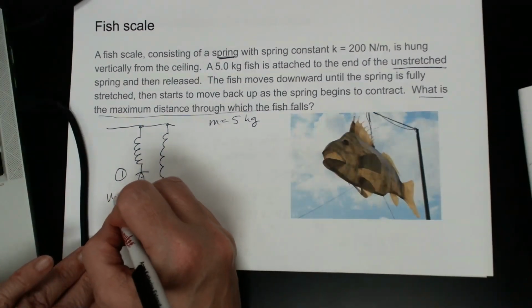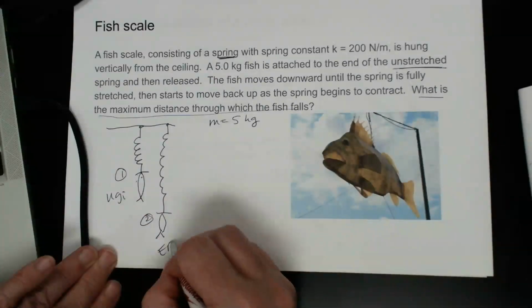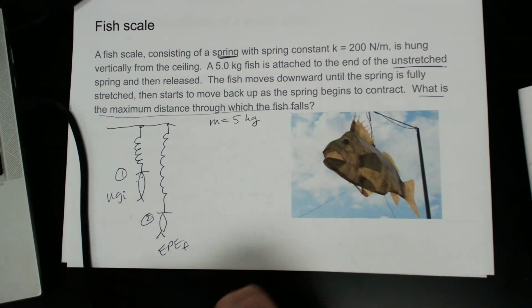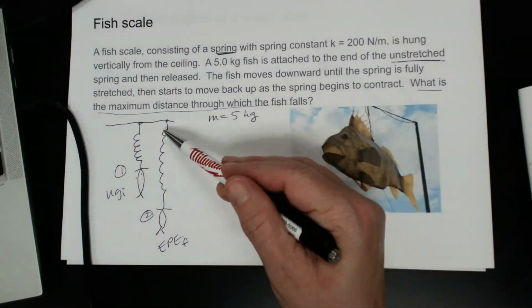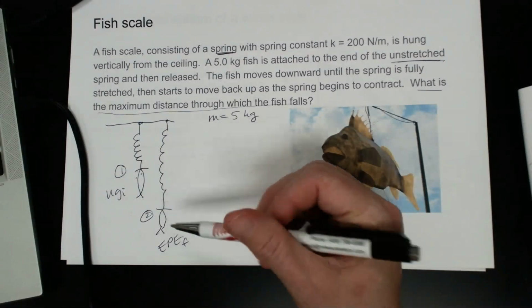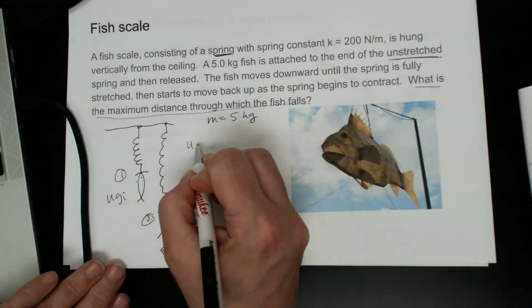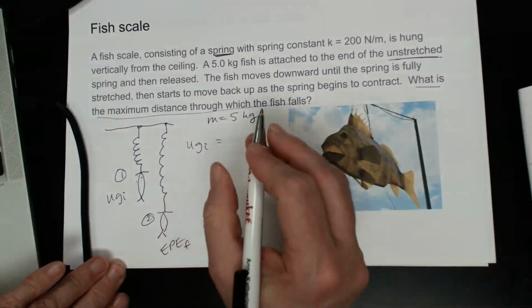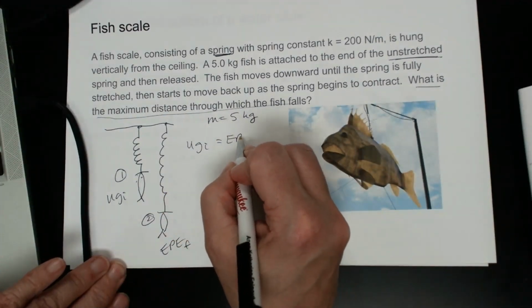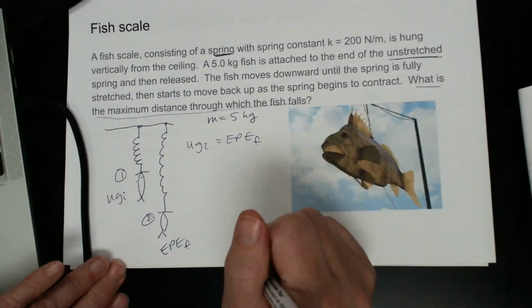So we've got initial gravitational before it's let go. Now we've got final elastic, because there's a lot of potential energy that's built up in this spring that's stretched. So our conservation of energy here is going to be gravitational potential equals elastic potential final.